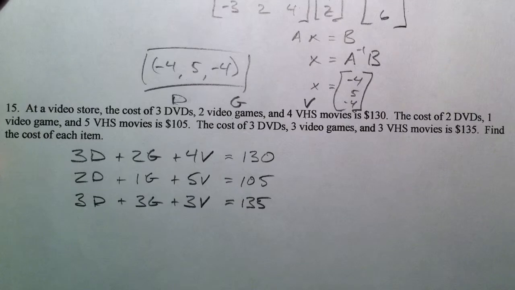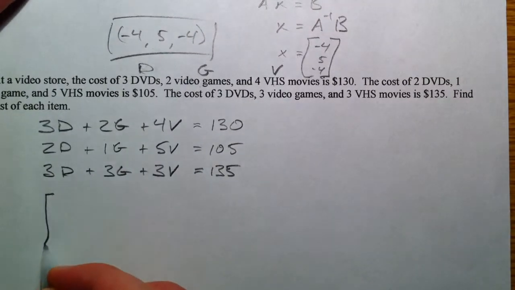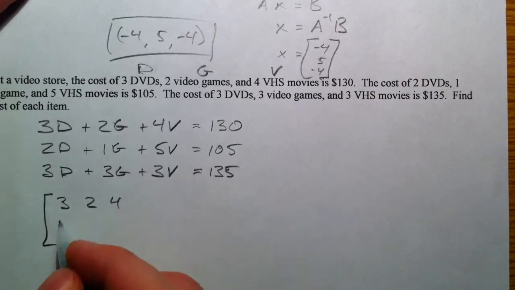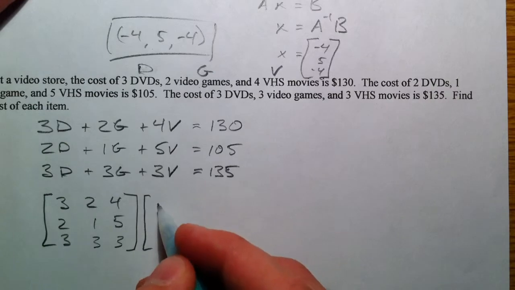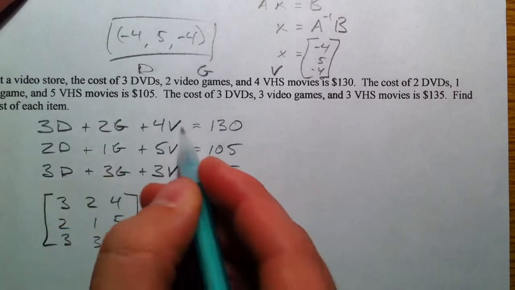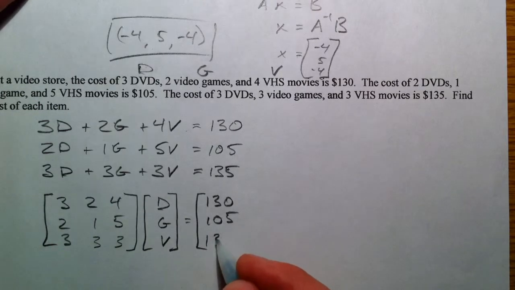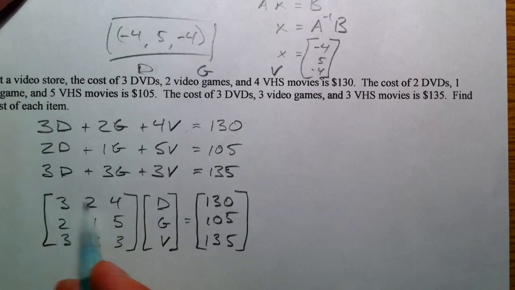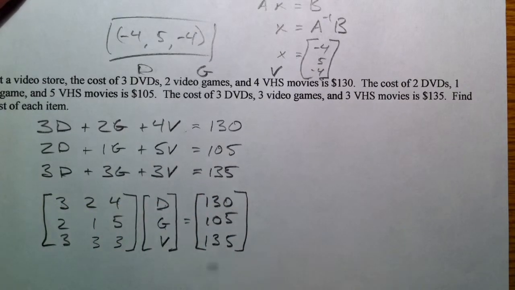Now some of you would insist on just guessing and checking your way through this problem. That's perfectly fine if that's what you want to do. I'm going to set up a matrix. We've got all our coefficients: 3, 2, 4, 2, 1, 5, 3, 3, 3, and our variable matrix D, G, V. If we were to actually multiply this out, we'd get 3 times D plus 2 times G plus 4 times V for the first row. So again, A times some matrix X equals B, so X equals A inverse times B.